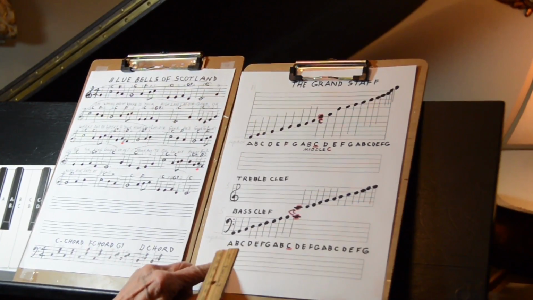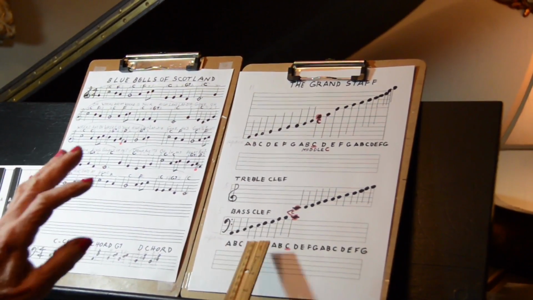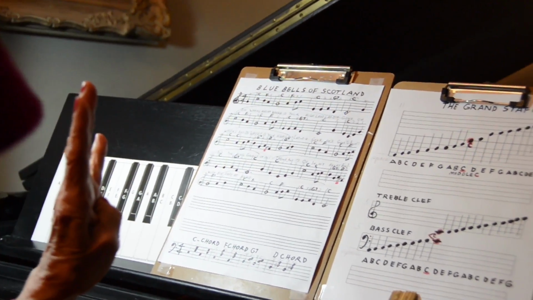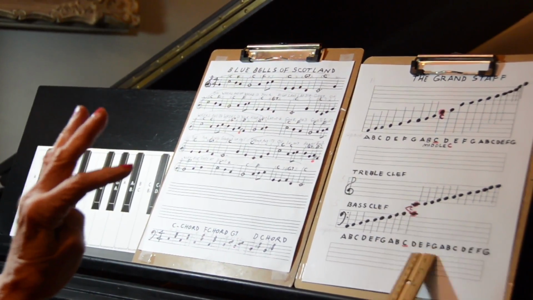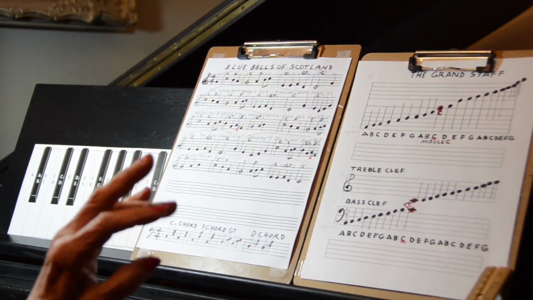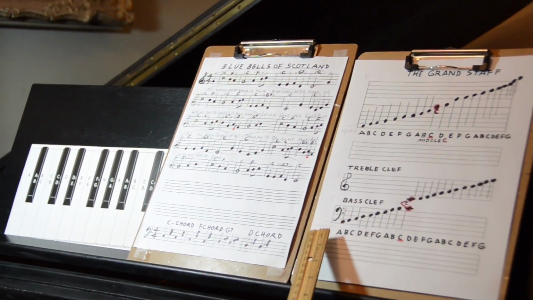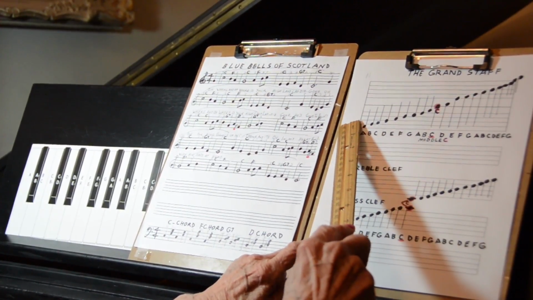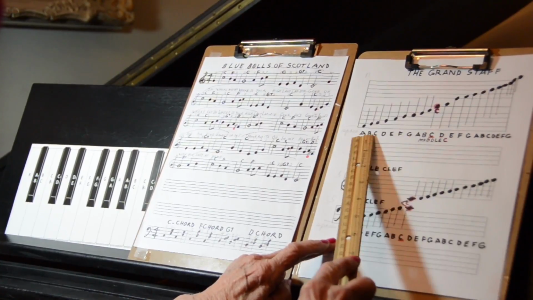All you have to remember is A, B, C, D, E, F, G. 7 letters. A second time, A, B, C, D, E, F, G. And a third time, A, B, C, D, E, F, G. It goes up 3 times. 7, 14, 21. This is identical.